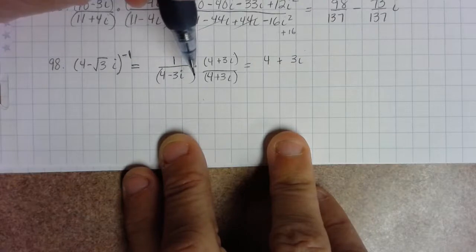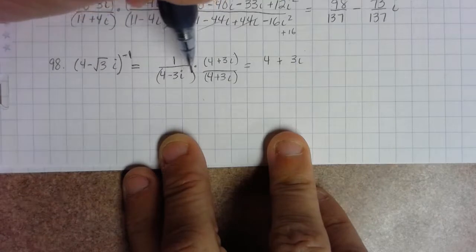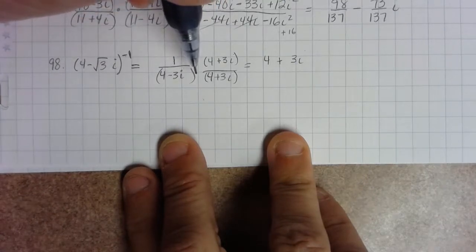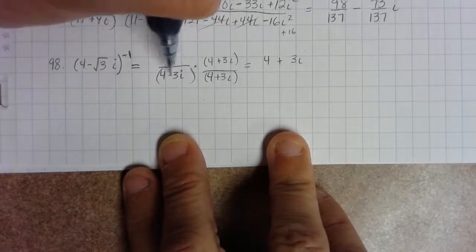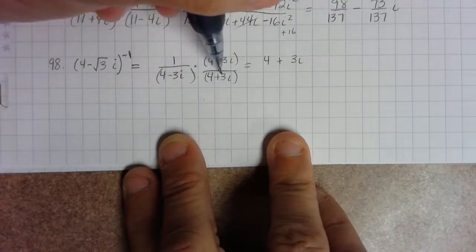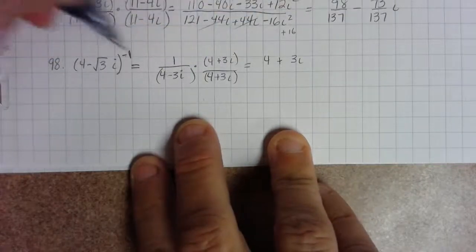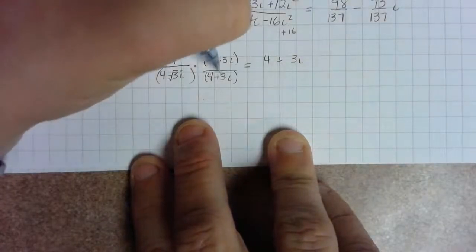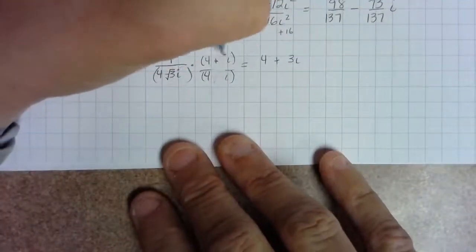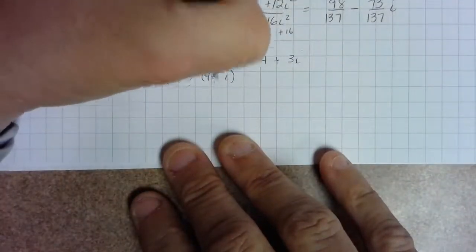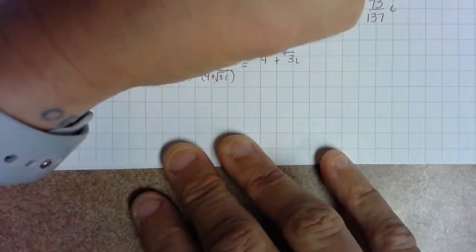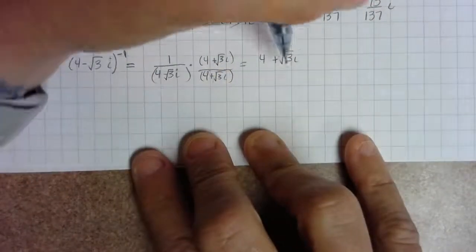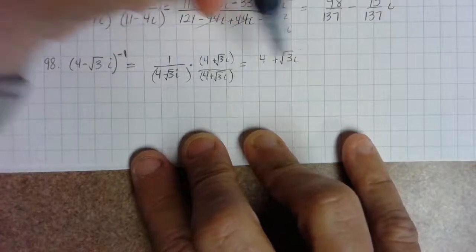Some of you guys are going to start, how about 6? Did I write something down wrong? 16. Oh, it was the square root of 3. Okay, that's ugly. Sorry, guys. It was going too good to be true. Oh, I left room there. That's good. So 16 plus 3 is 19.